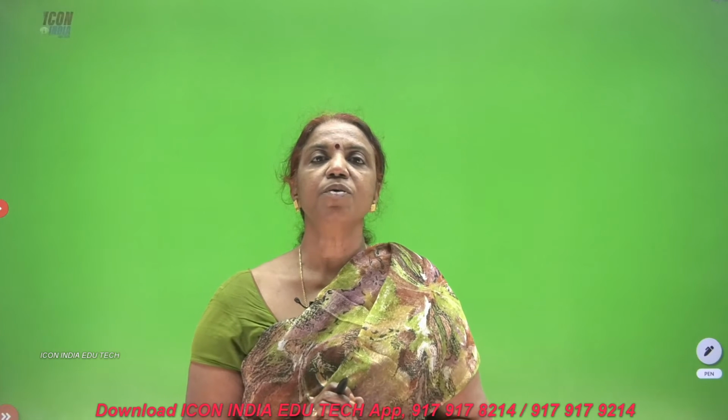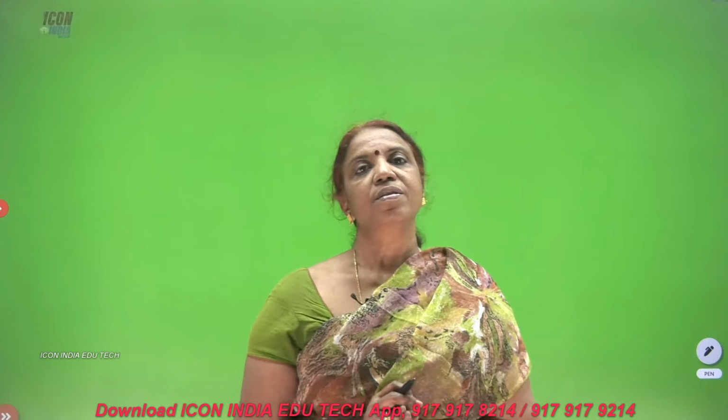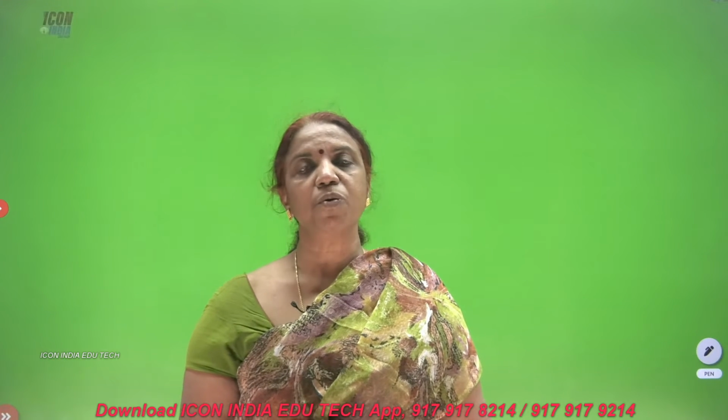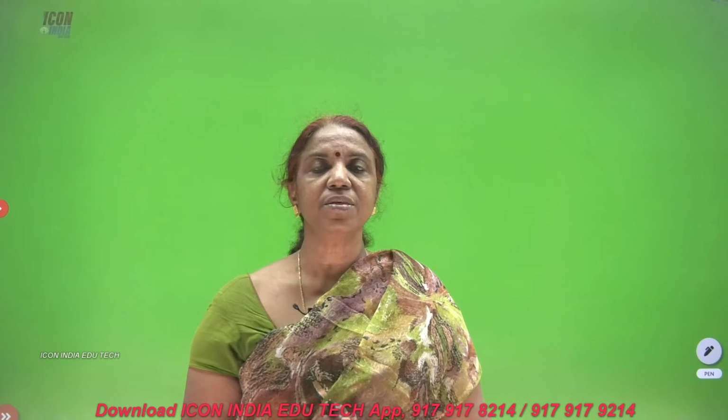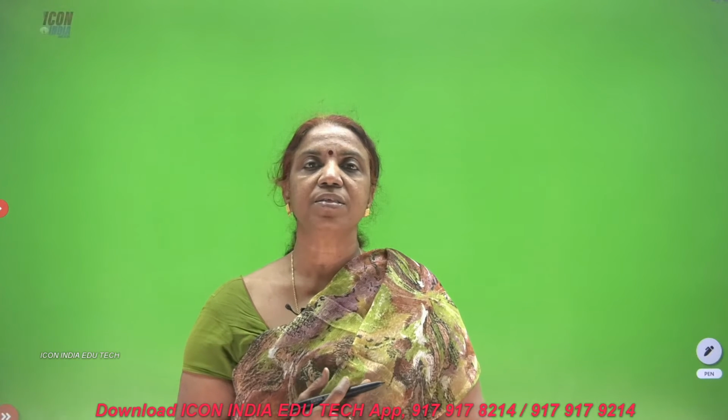And here the father of biology, Aristotle, classified the living organisms into two types. One is called plants, another one is animals. He classified the plants into herbs, shrubs and trees. In the same way, animals were classified into animals with RBC as one group and animals without RBC as another group. After that, many people came, and many classifications came.